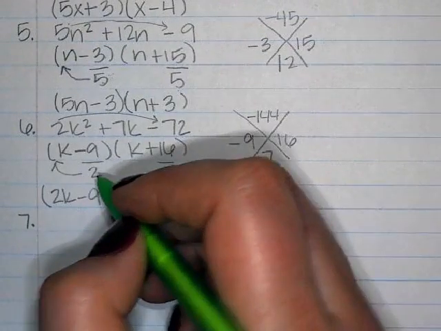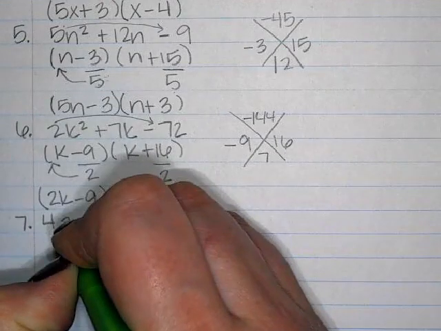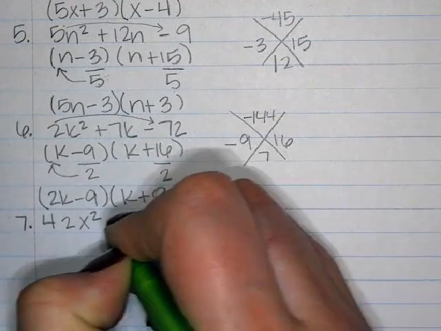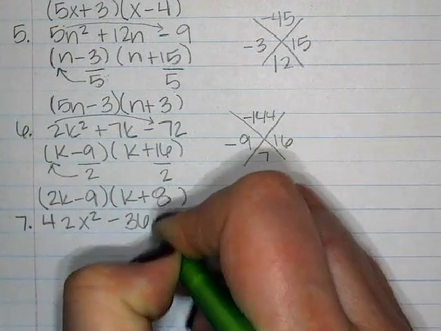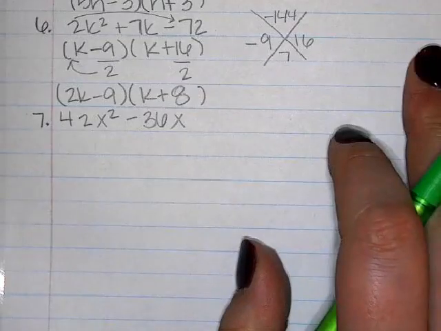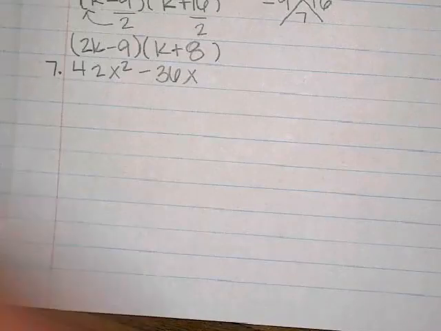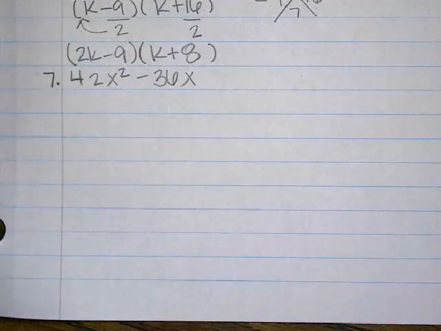42x squared minus 36x. It's got two terms, so it could either be GCF or it could be difference of squares.